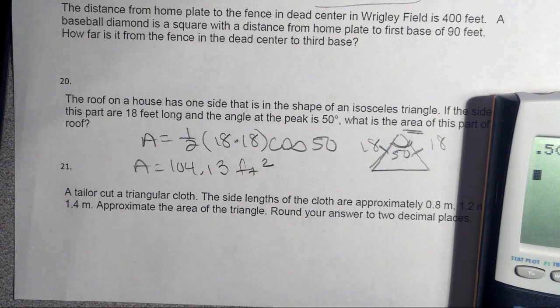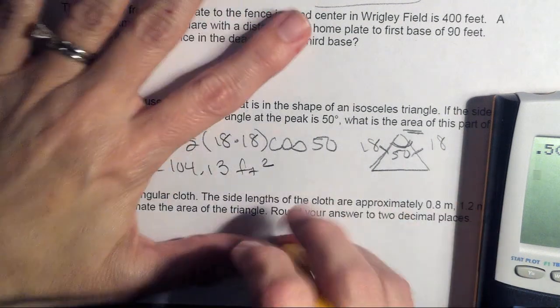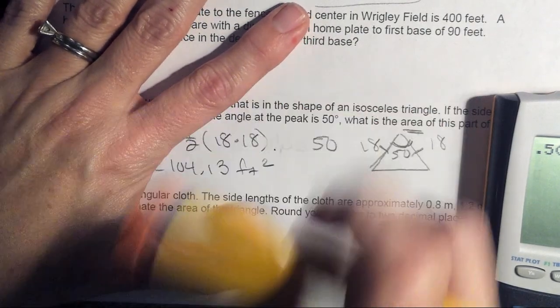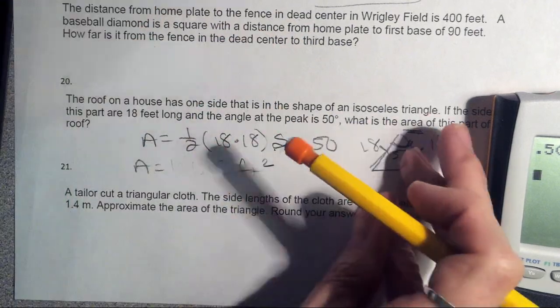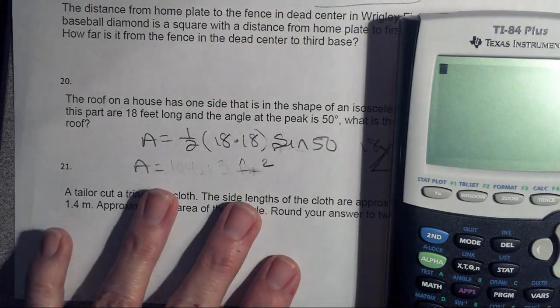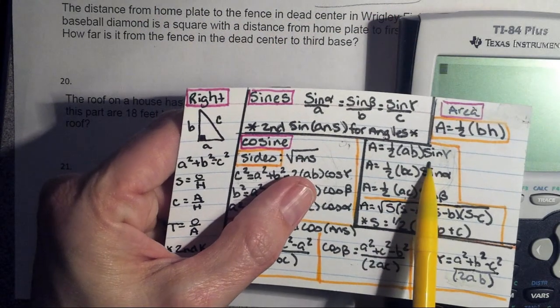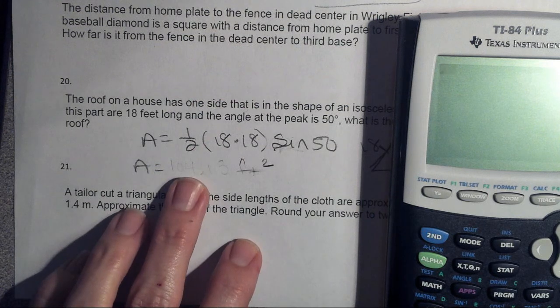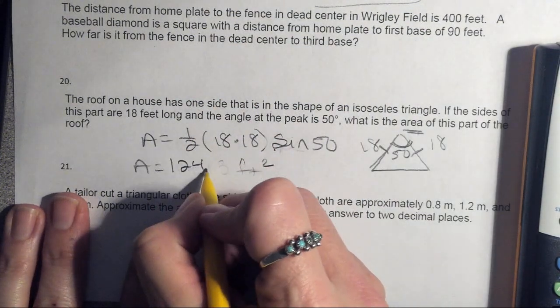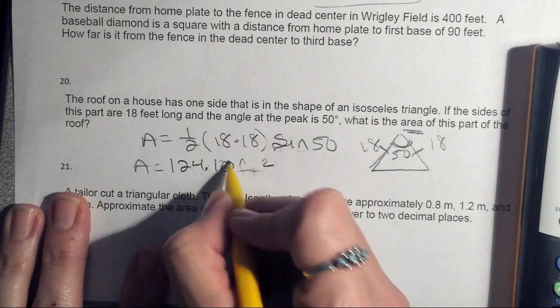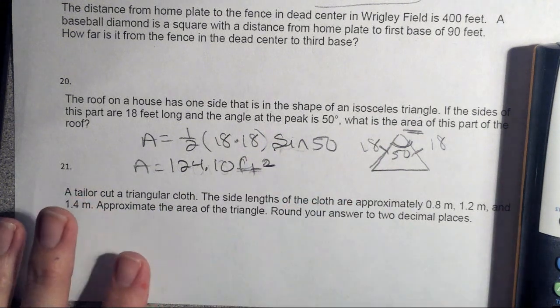Did I do something? Oh, I typed in cosine. Let me do that again. It's not cosine. Shame on me. The formula says sine. I wasn't paying attention. Let's go type this in one more time. That's me doing it wrong. Look on your formula card. It clearly says sine. So we're going to do 0.5, 18 times 18 times sine of 50. Okay, there we go. That's the right answer. 124.10 feet squared.